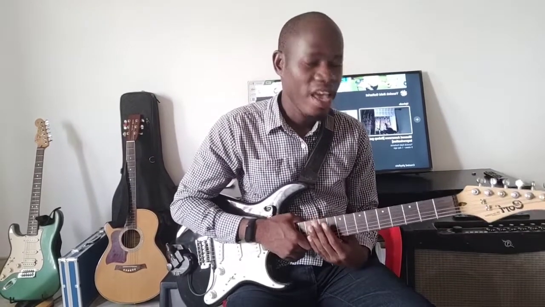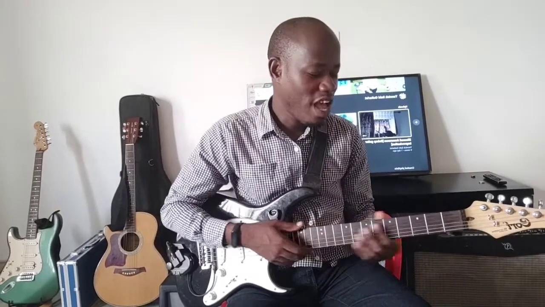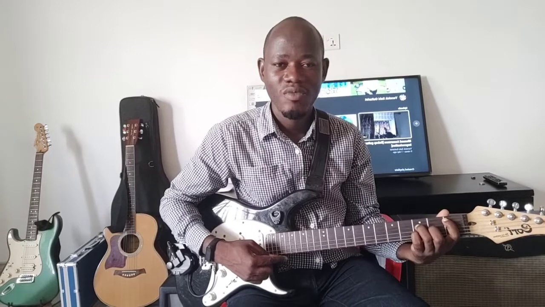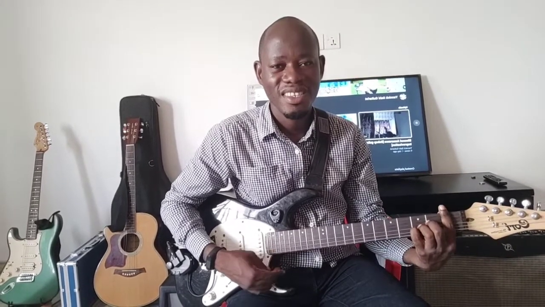The next 7th chord on the list is the dominant 7. Dominant 7 chords are chords built on the 5th degree of the tonality, and they have a strong connection with the root, which means if I play C dominant 7, the next chord will be the root, which will be F, because dominant 7 chords are built on the 5th. So if C is the 5th, then the root is F.